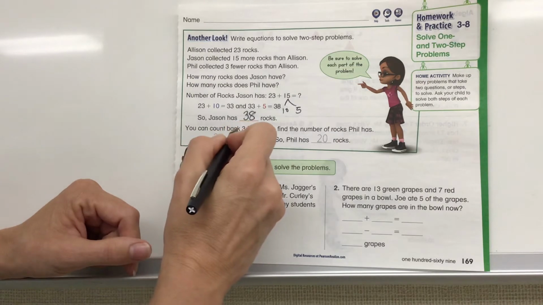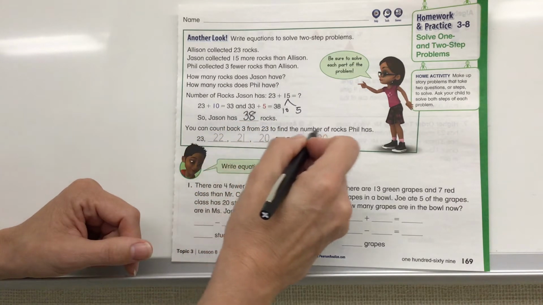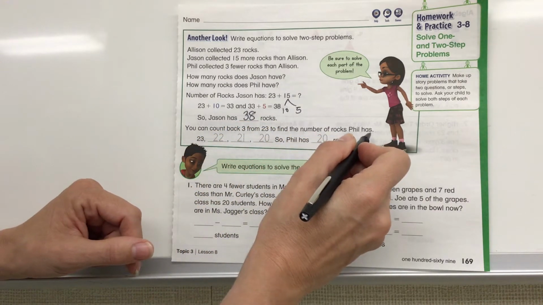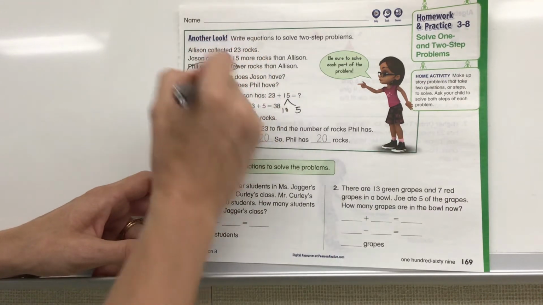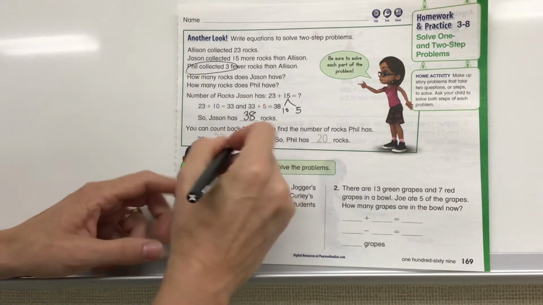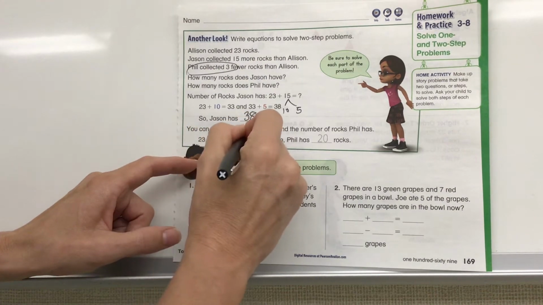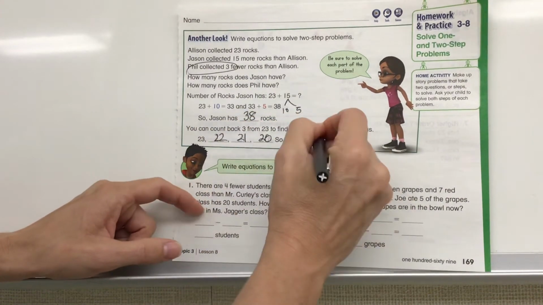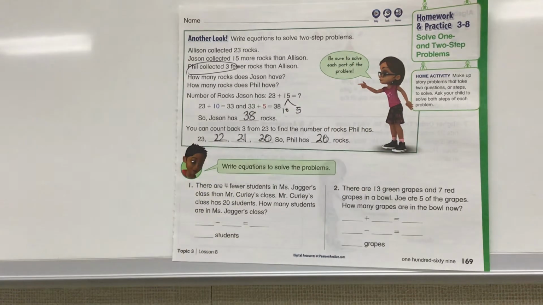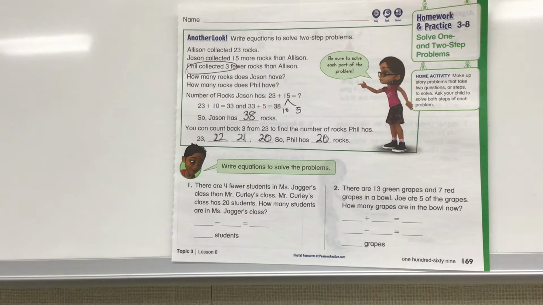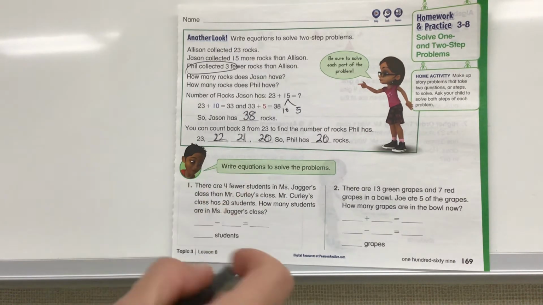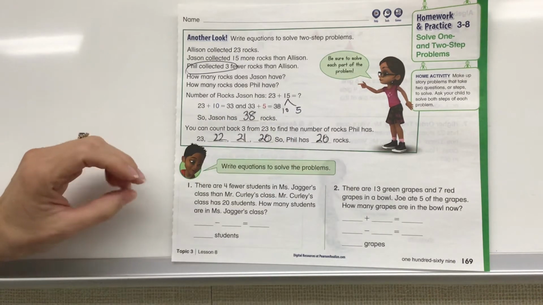You can count back 3 from 23 to find the number of rocks Phil has, because remember, it says Phil collected 3 fewer. So 23, 22, 21, 20. So Phil has 20 rocks. I know this is a lot. It's a new concept, so we're just introducing it right now, getting used to it, and we'll circle back to it later in a few months.